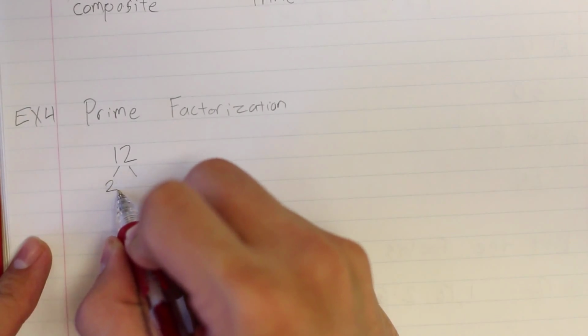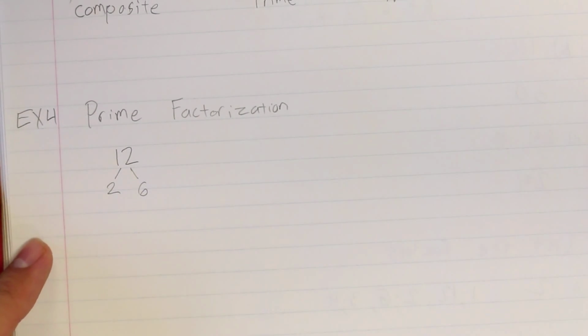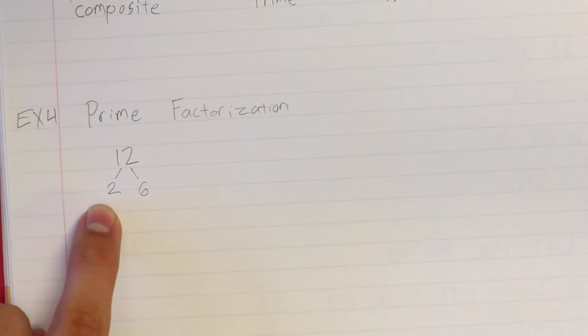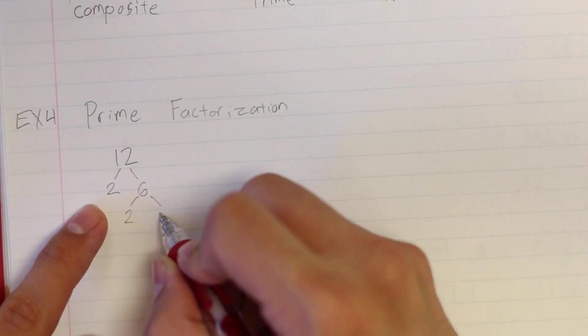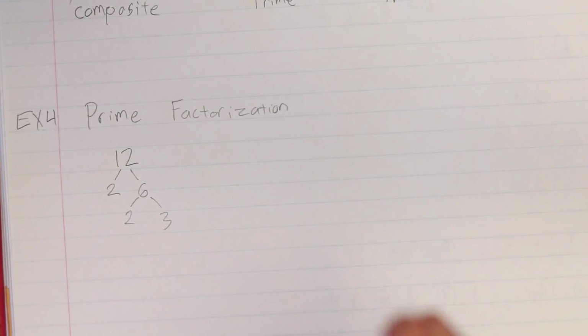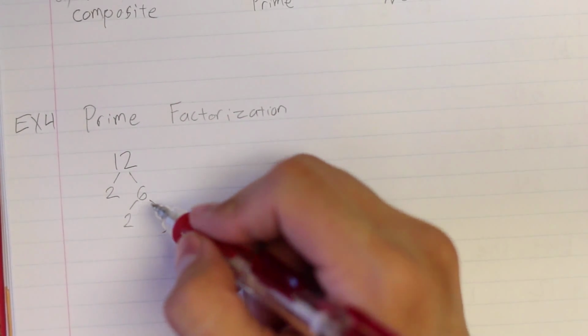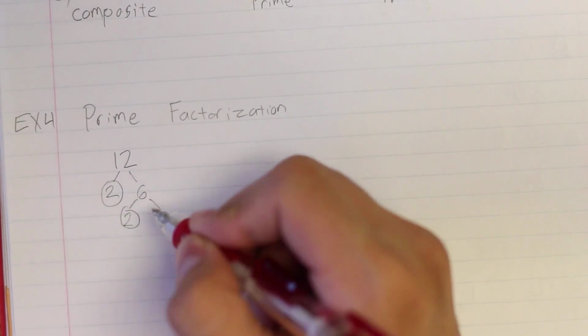I have 2 and 6, okay? 2 is a prime number. Nothing else can go into it but itself and 1. But 6 can be broken down more to 2 and 3. Now I'm down to all my prime numbers. You can circle all your prime numbers. I have 2, 2, and 3, okay? So those are my prime numbers.